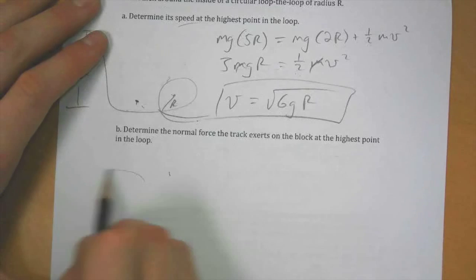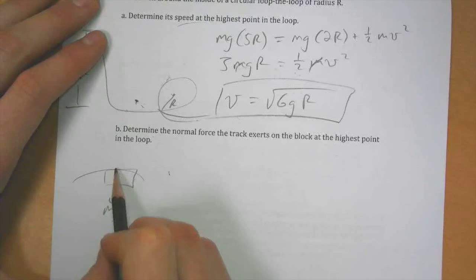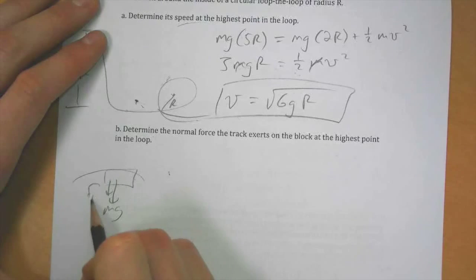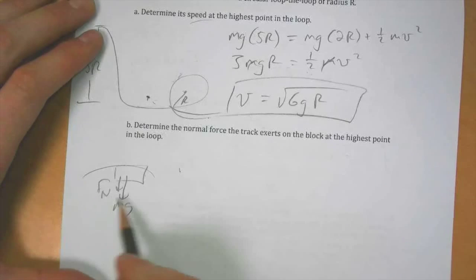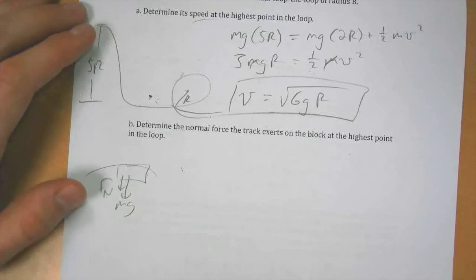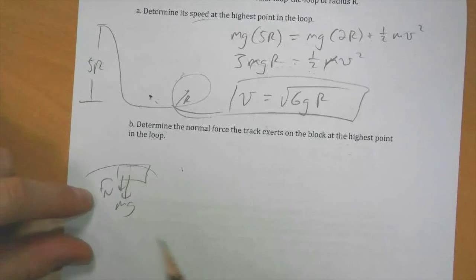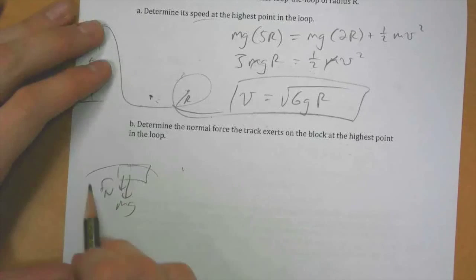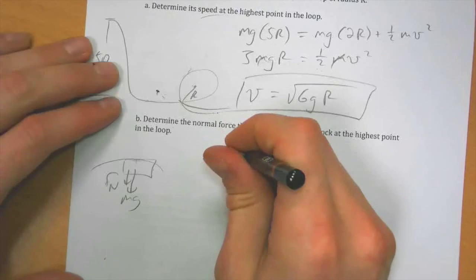Then we think about the highest point here. What forces are acting on this? We have gravitational force downward. We also have a normal force downward. We don't often have downward normal forces, but at the top of the loop, the track would push down perpendicularly on the block. Both of those are contributing to the centripetal force, and they're both in the same direction.